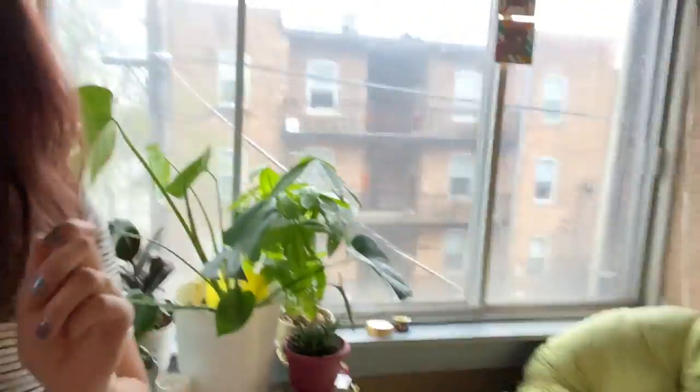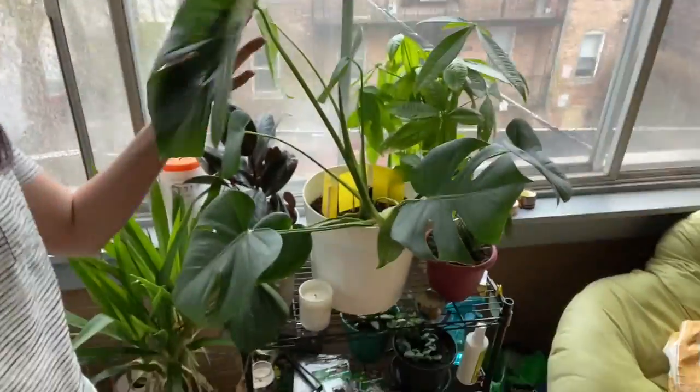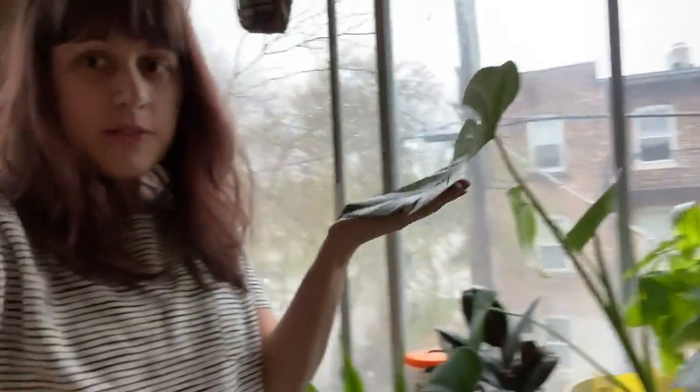All my plants are in here now. This guy used to be at school. Look, he's got big new leaves. My husband thinks I have too many plants, but I disagree. Oh God, it's disgusting outside. Look at this.